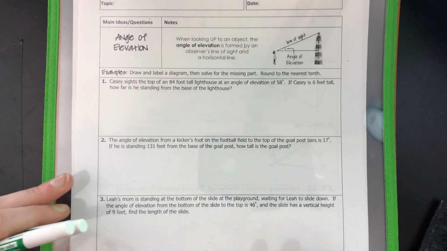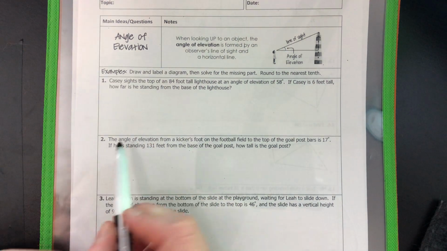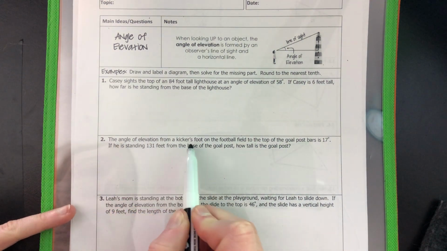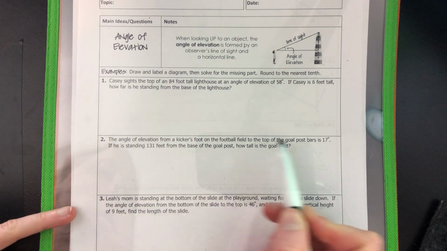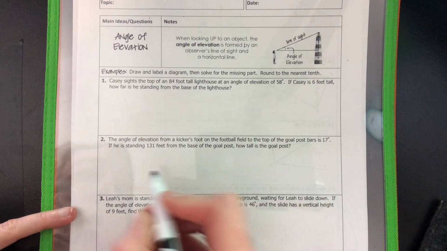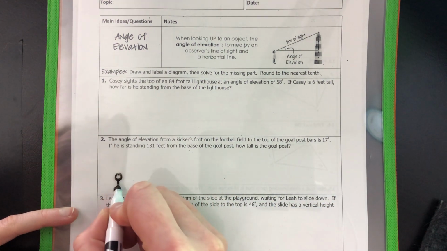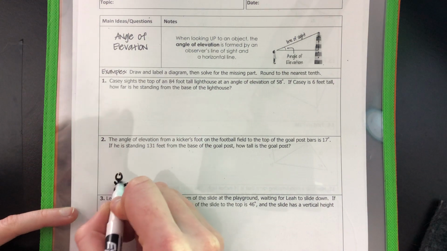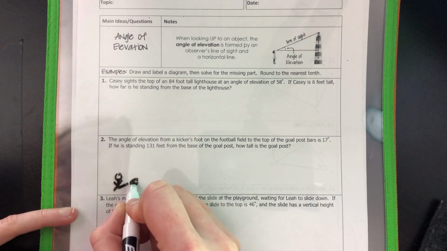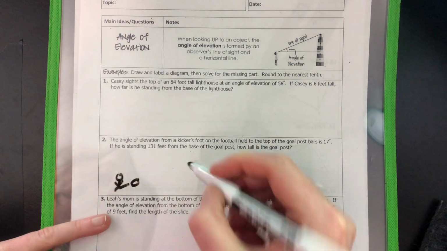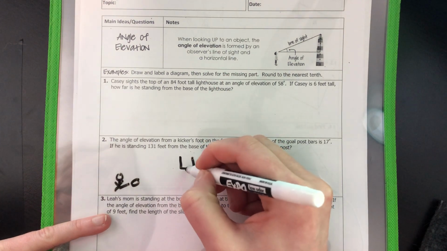So number 2, I'm getting ahead of myself. It says the angle of elevation from a kicker's foot on the football field to the top of the goalpost. So I have a football kicker. He's going to kick it up in the air. Kick that football up, pretend that's a football, to the goalpost.